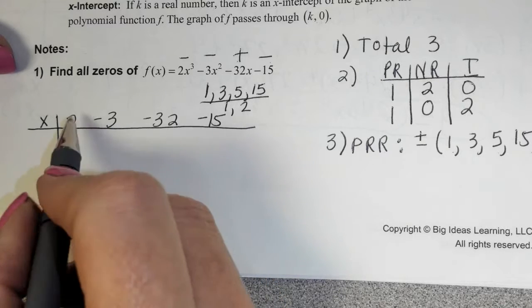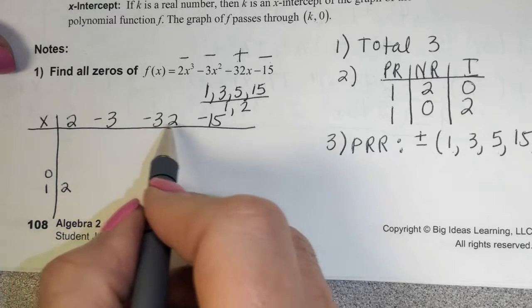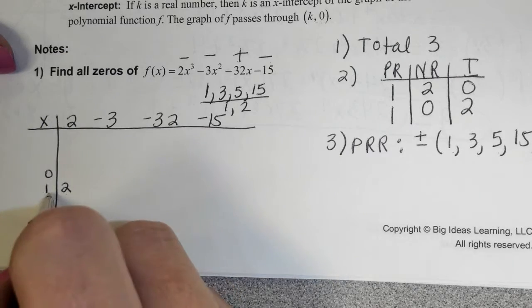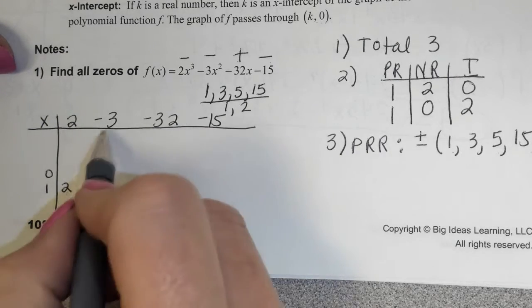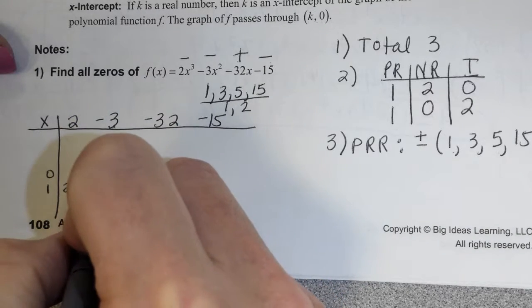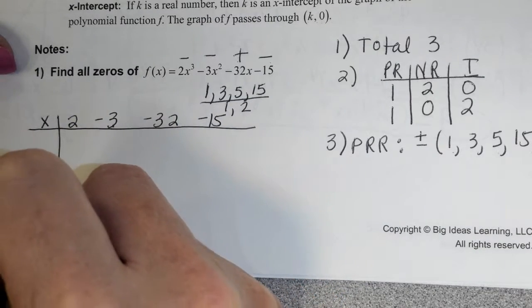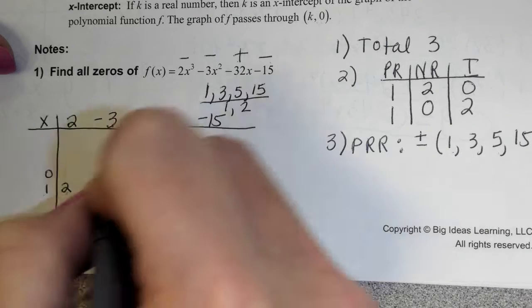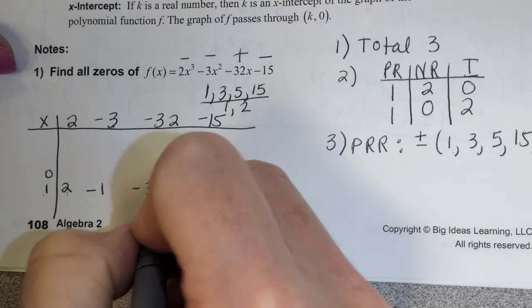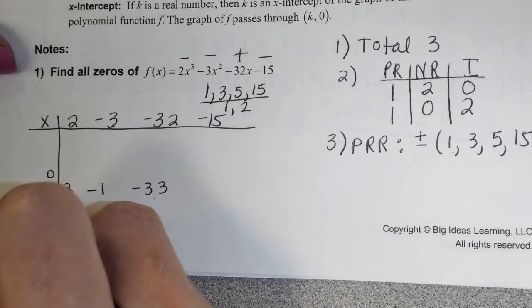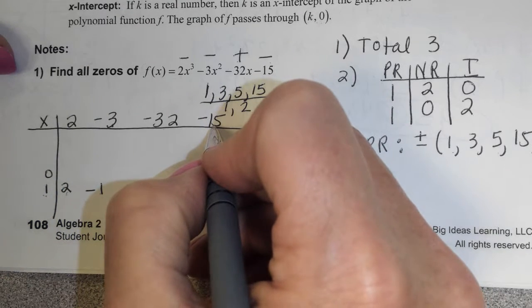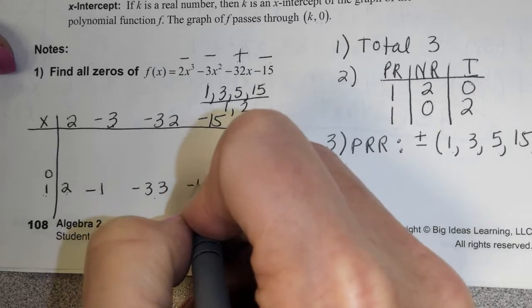Let me show you again what I'm doing. These are my coefficients of my polynomial. I bring down the 2. I do 1 times 2 is 2, and I add it to that. What would that give me? Negative 1. I do negative 1 times 1. What does that give me? Negative 1, added to that is negative 33. I do negative 33 times 1. That's going to give me negative 33. And when I add it to that, I get negative 48.